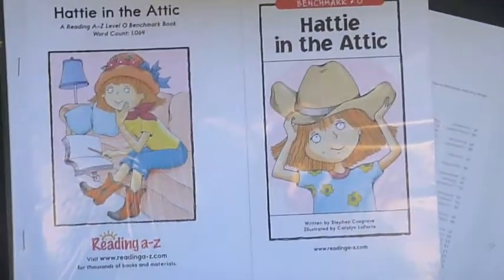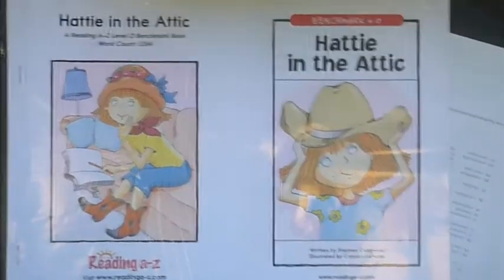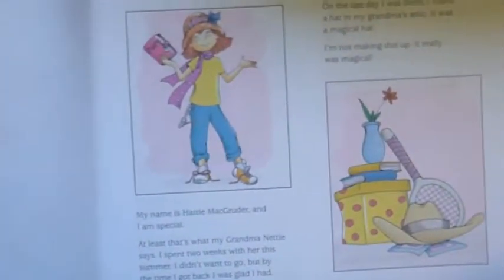Here I keep my benchmark books. These are great because there are a number of them in each level and they come with running records and comprehension checks, which makes keeping up to date with your students' reading level a breeze. All books in this series are fantastic. They have consistently great pictures and illustrations that helps motivate students to read.